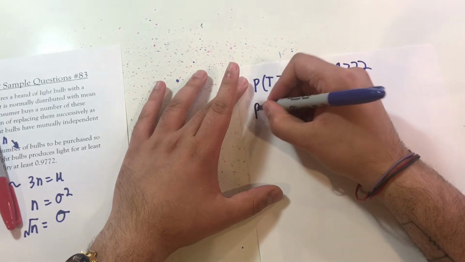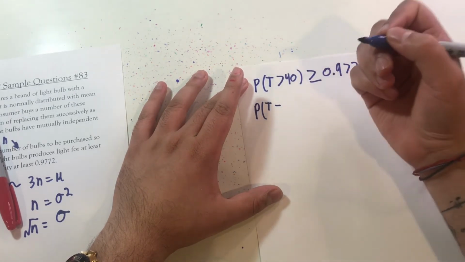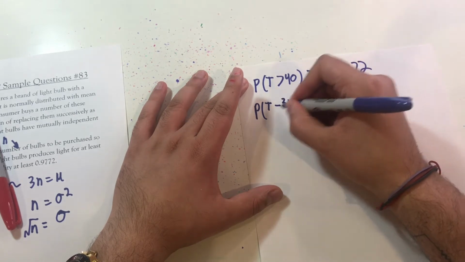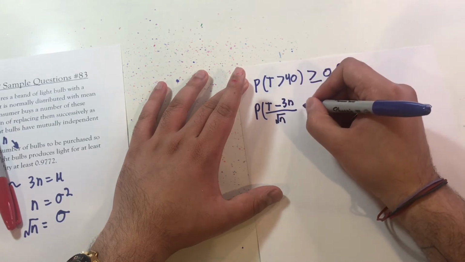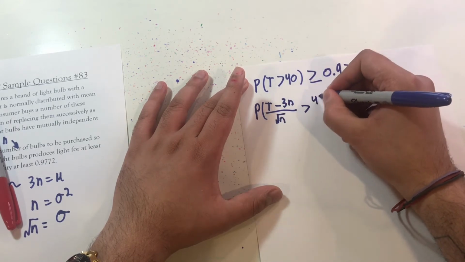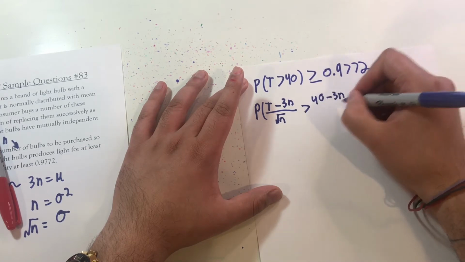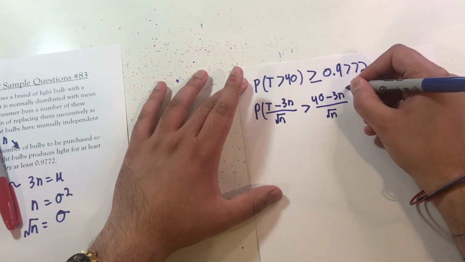So this is now the probability that T minus my mu value, that's 3n, over the standard deviation, which is square root of n, has got to be bigger than 40 minus 3n all over the square root of n.